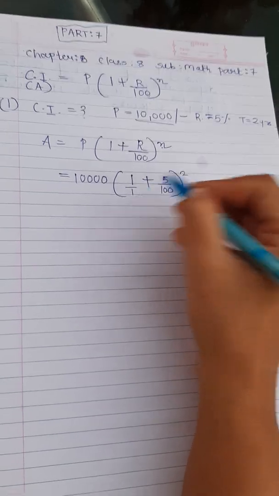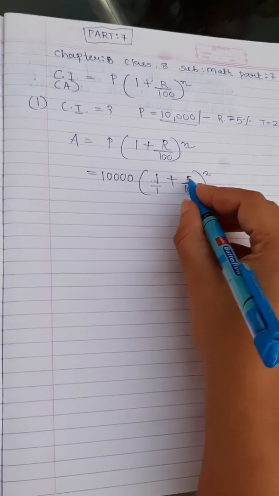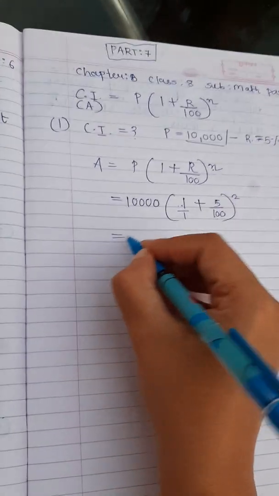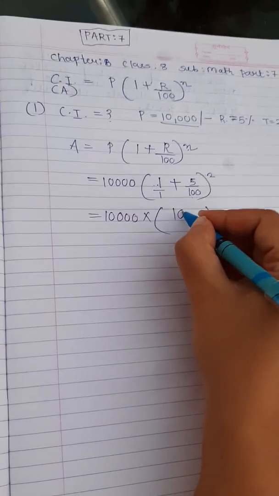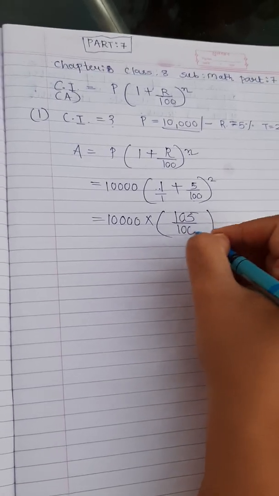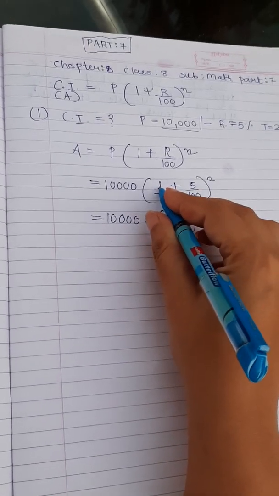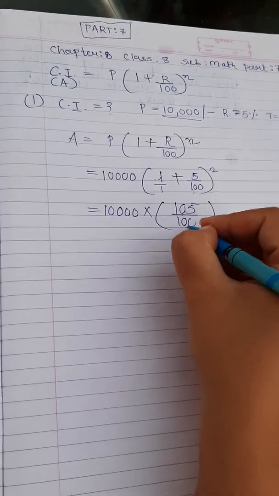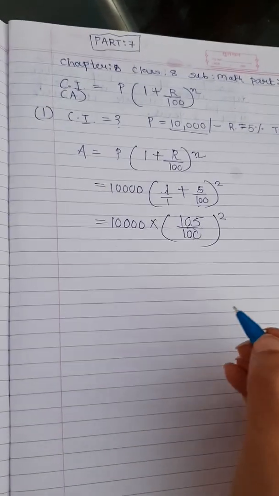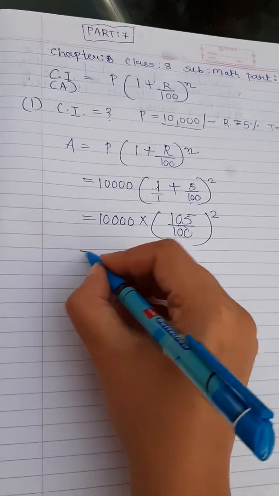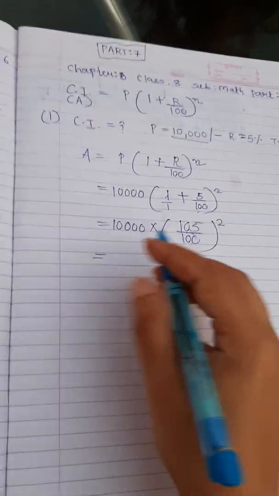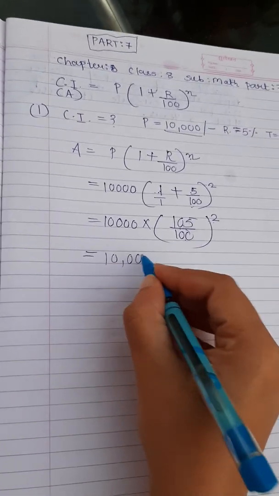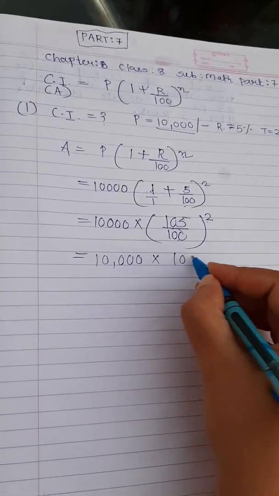You know that there is nothing below 1, right? I need to take an LCM: 100 ones are 100, plus 5, that is 105. So 10,000 into 105 upon 100, raised to 2. I took the LCM. You don't need to multiply with 2, you have to square it, right? We have done this in squares and square roots.